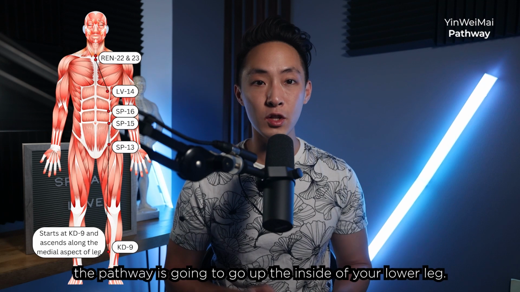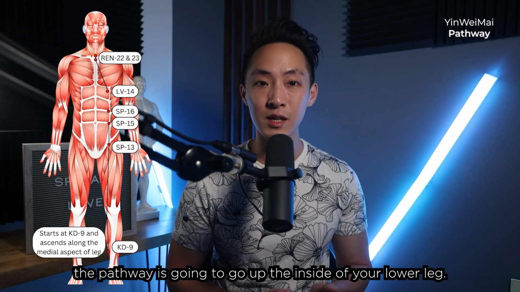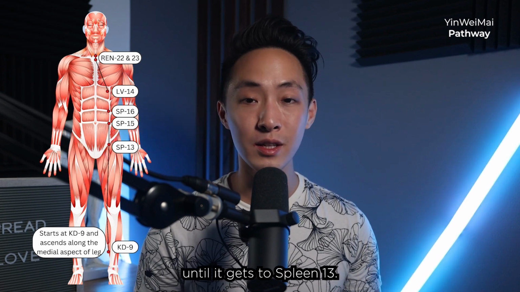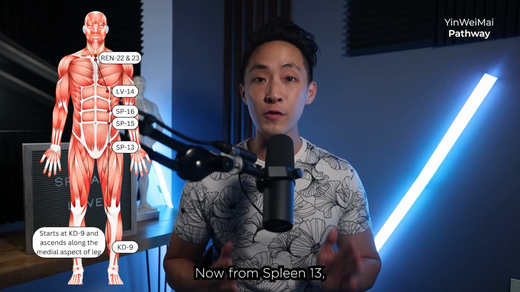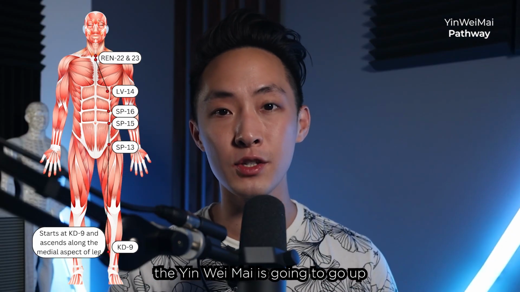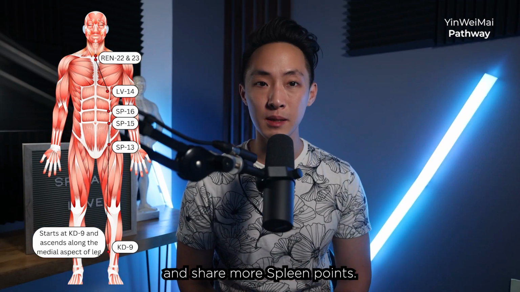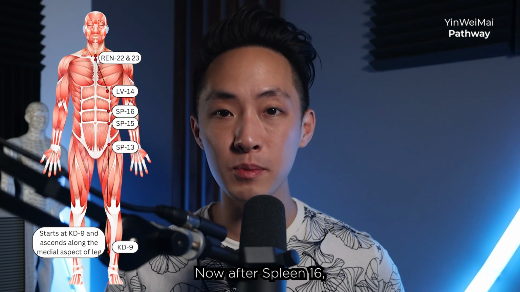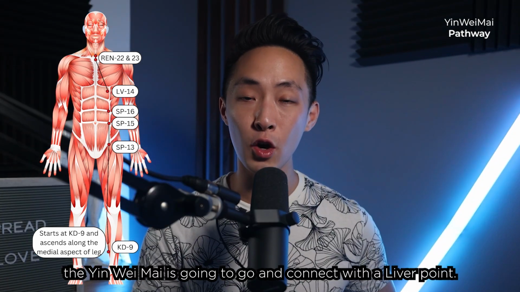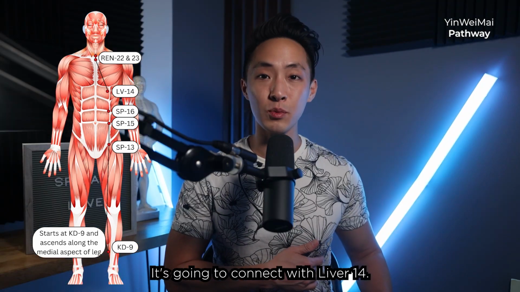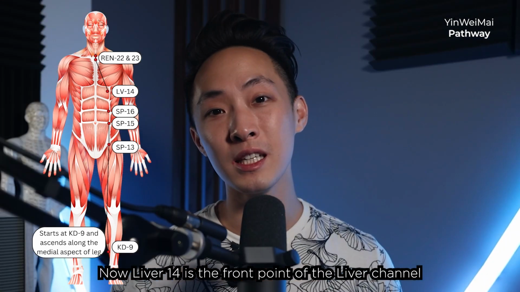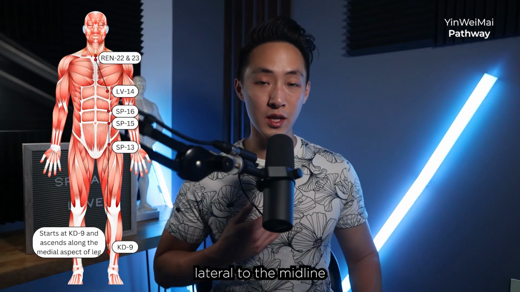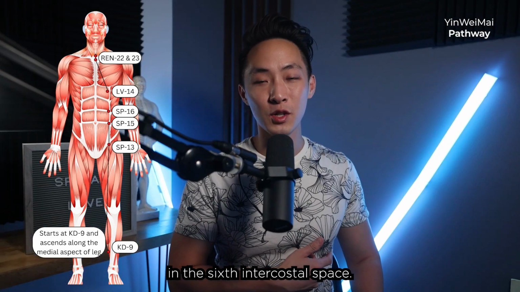So from kidney 9, the pathway is going to go up the inside of your lower leg. It's going to go up the inner side of your thigh until it gets to spleen 13. Now, from spleen 13, the Yin Wei Mai is going to go up and share more spleen points. So it's going to share spleen 15 and spleen 16. Now, after spleen 16, the Yin Wei Mai is going to connect with a liver point, liver 14. Now, liver 14 is the front mu point of the liver channel, and it's located 4 cun lateral to the midline, in the 6th intercostal space.